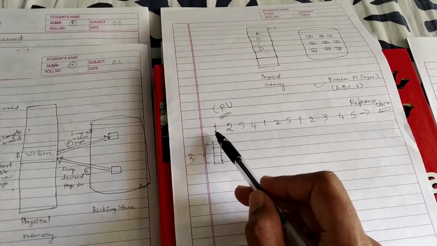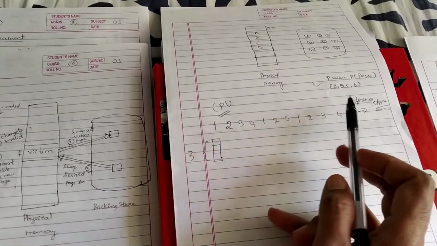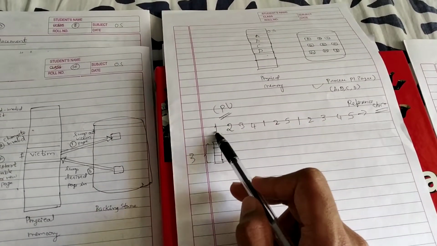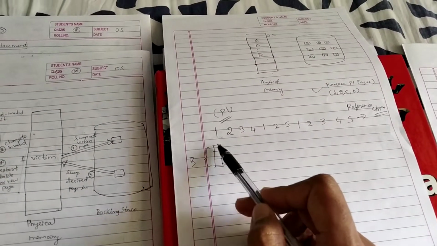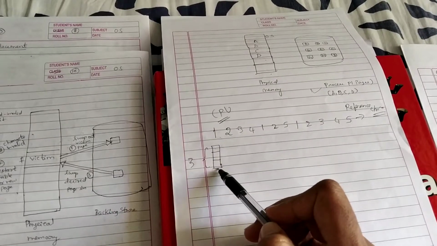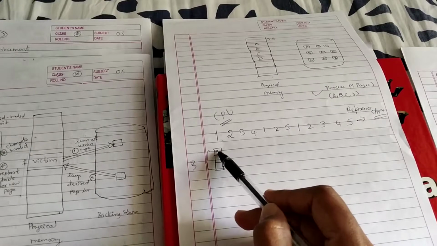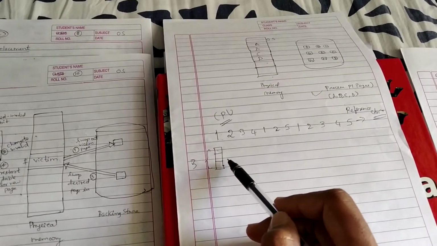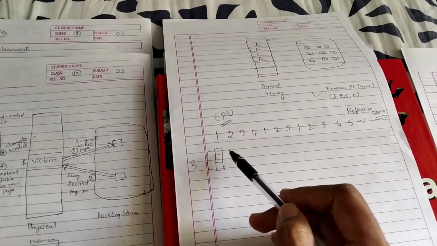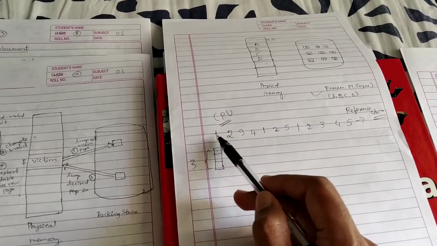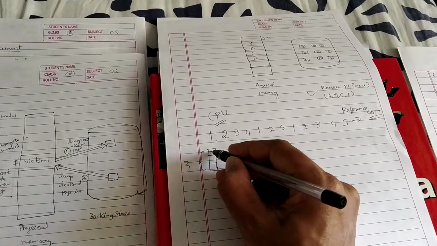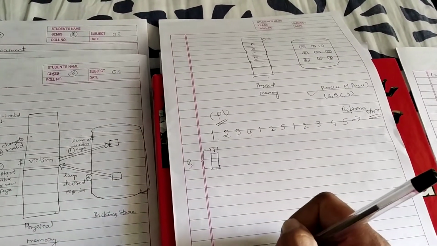Okay, now this is the first page, page 1 in the reference string. Now I want to check whether page 1 is present in my main memory in any of the frames I can see or not. So do we have page 1 here? No. So it is a page fault. So when page fault occurs, then what you are going to do? You have to read this page and store this in the frame like this.